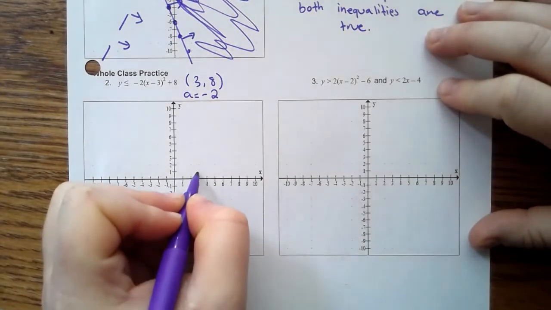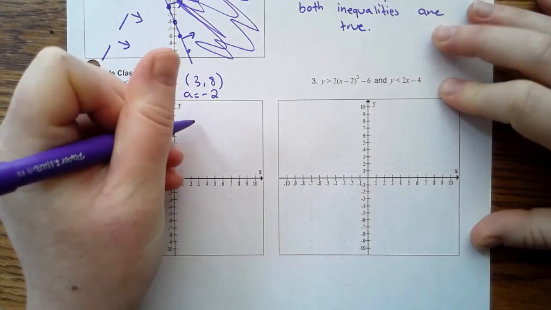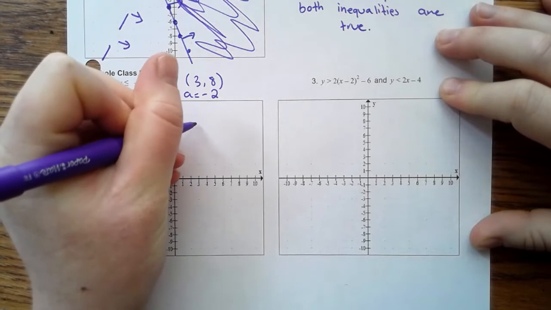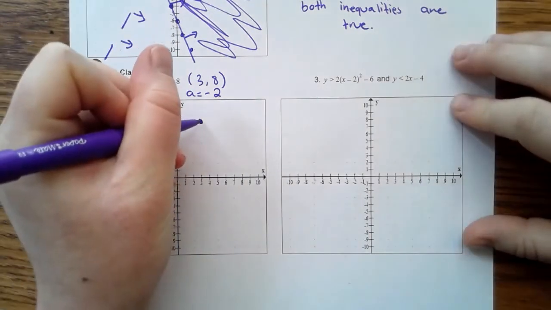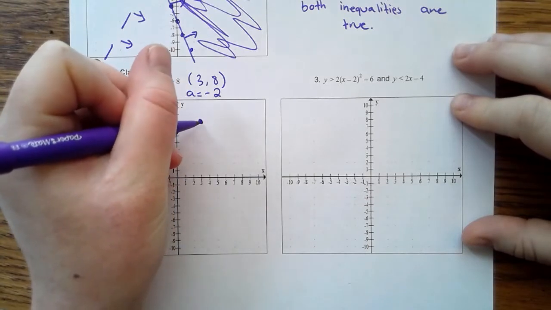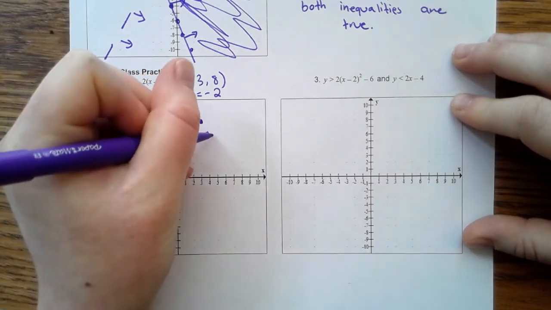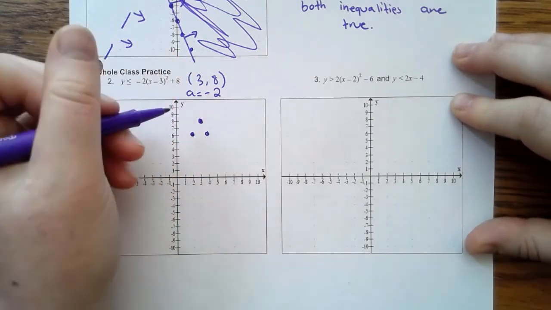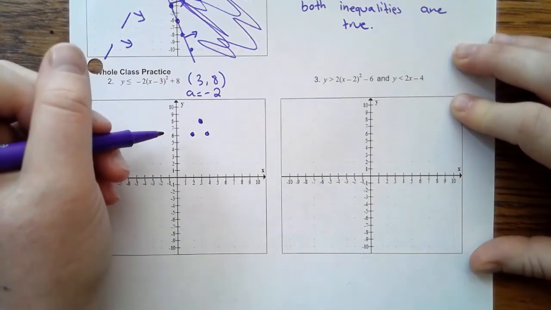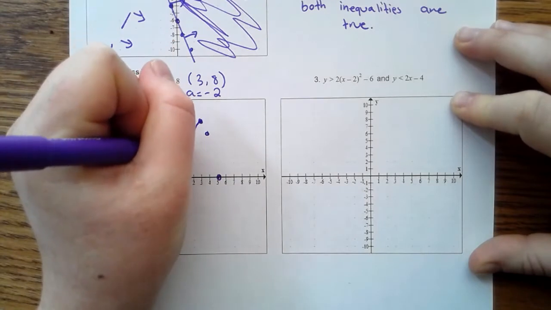So 3, right there. And I'm going to go over 1, down 2. I'm going to go over 1, down 6. So 1, that would hit right there at the x-intercept, which is 5 and, what is that, 5 and 1. And so this is going to be a solid line.